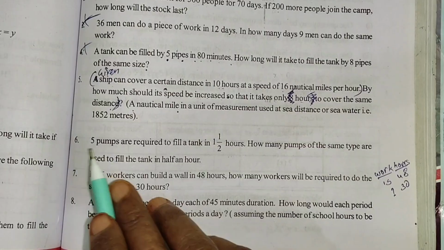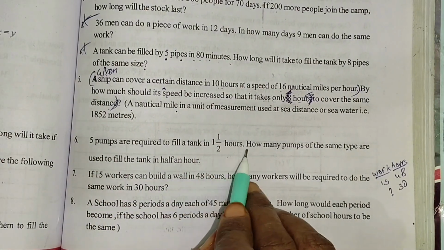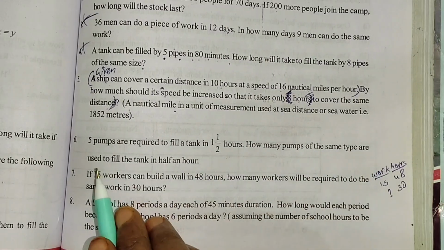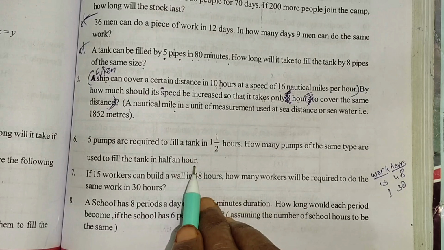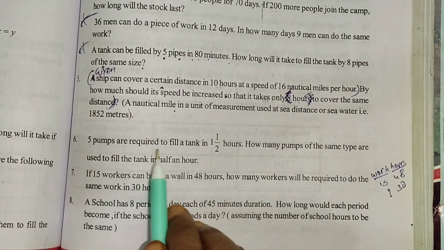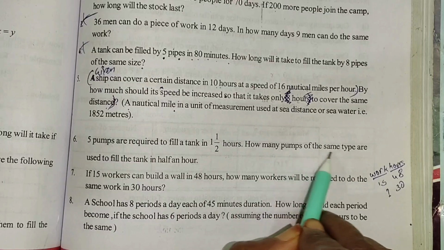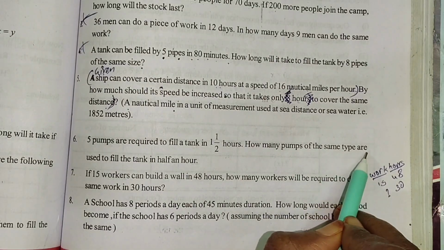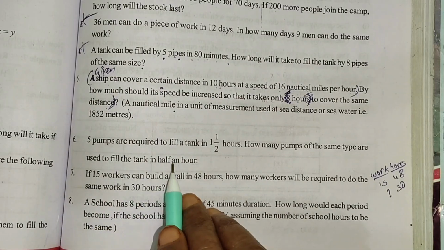Next one, sixth. 5 pumps are required to fill a tank in 1.5 hours. How many pumps of the same type are used to fill the tank in half an hour? So here 5 pumps are required to fill the tank in 1.5 hours. So how many pumps of the same type are used to fill the tank in half an hour?